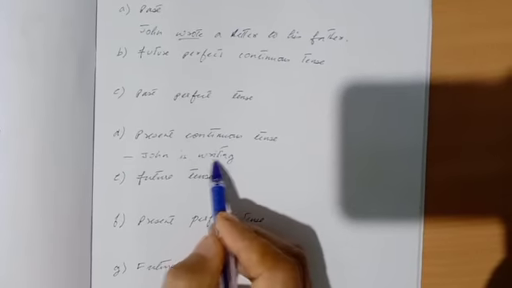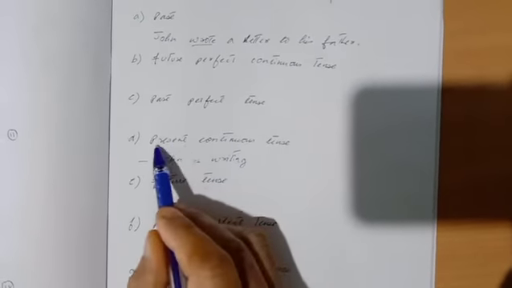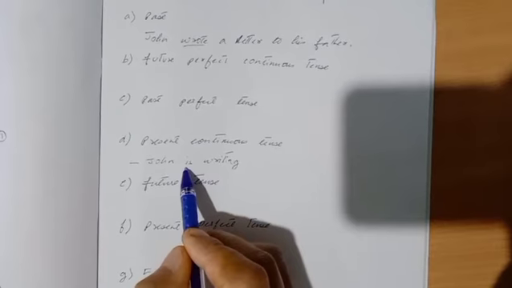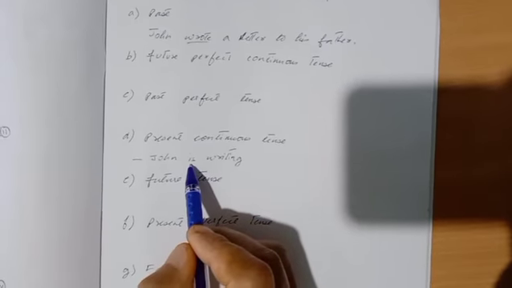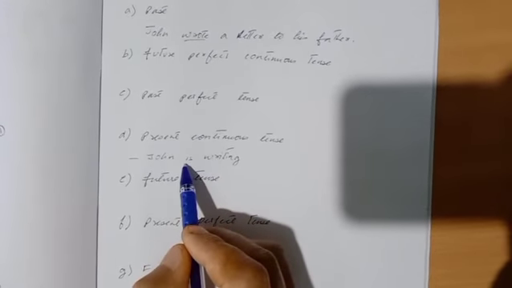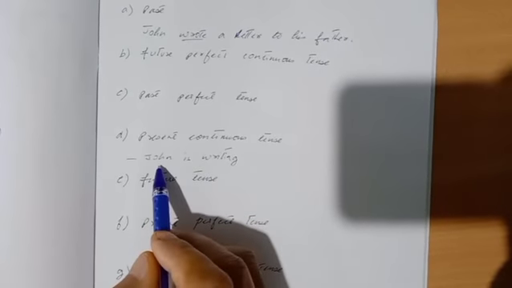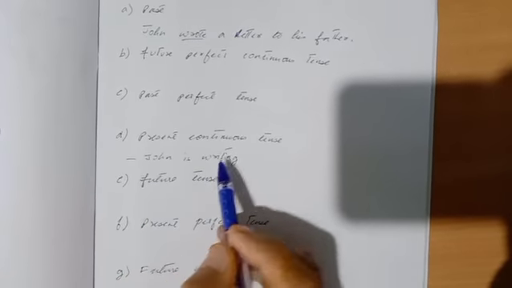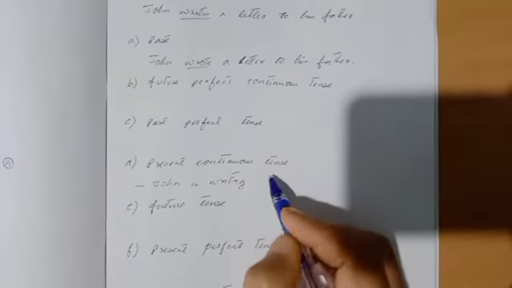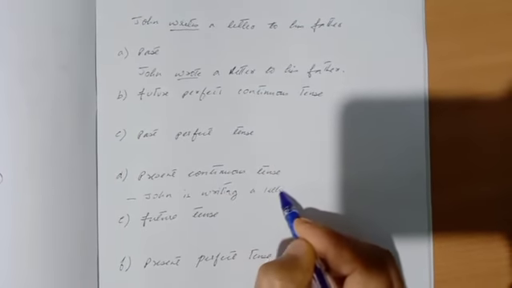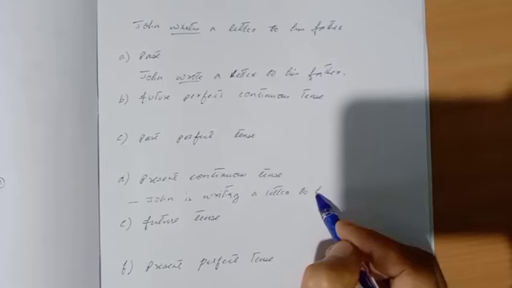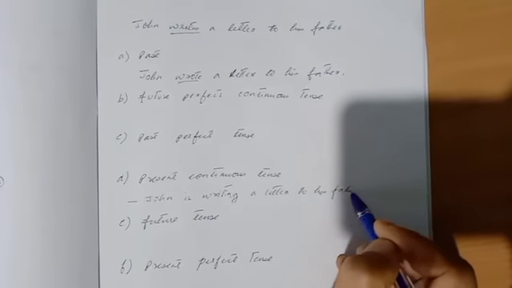So write becomes writing, and to make this into present, we add another subordinate verb. If it is past, then it should be was. But since it is present continuous tense, we write John is writing a letter to his father.